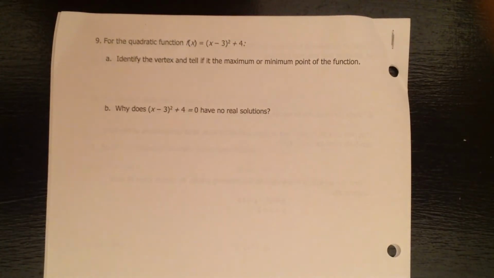This is problem number 9 from the Chapter 10 closure problems. For the quadratic function f of x equals the quantity of x minus 3 squared plus 4, A, identify the vertex and tell if it is the maximum or minimum point of the function.